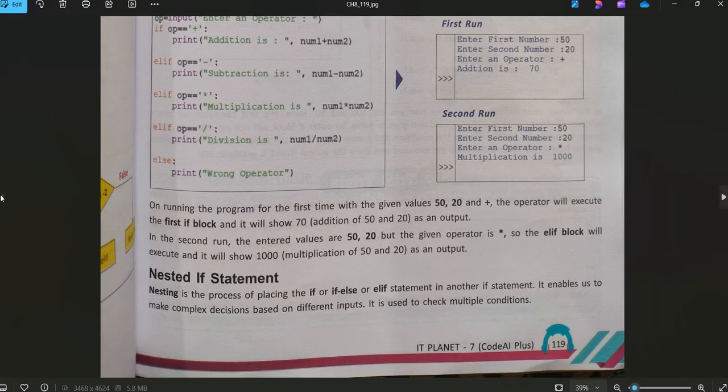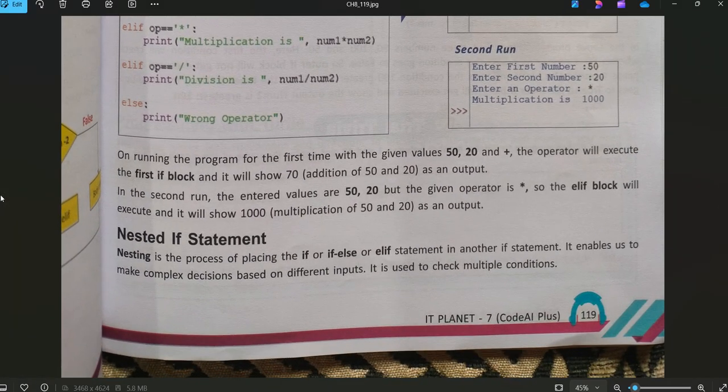Hello friends, today we will be covering the nested if statement. Till this point we have covered if, elif, if else. So this is the last conditional control structure in Python.